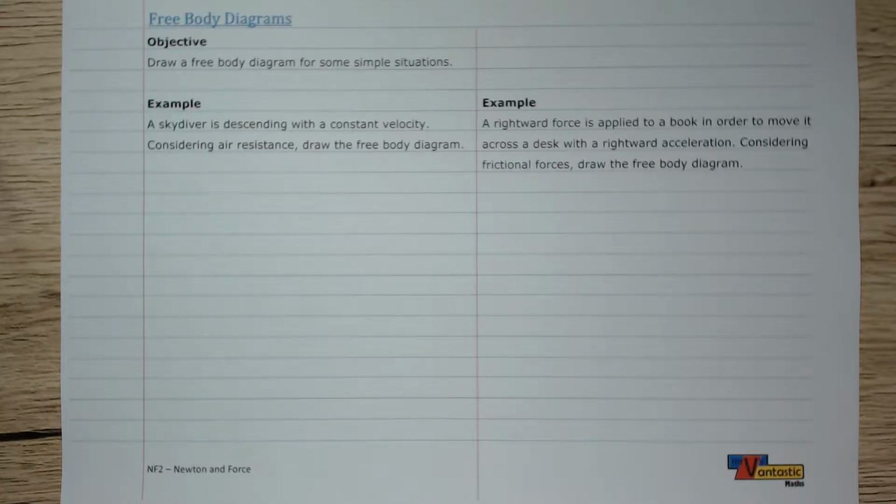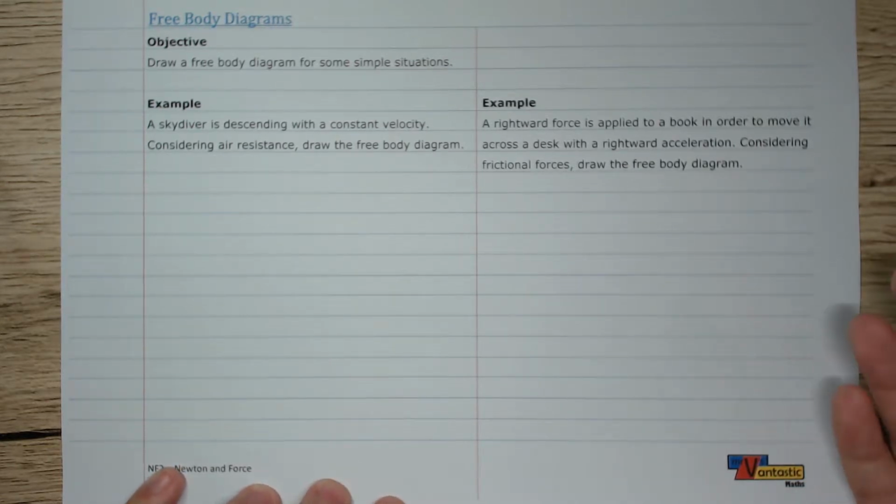Hi, this is Mr. V, and in this video we're going to look at some simple free body diagrams. A free body diagram, or a force diagram, is a way of drawing the forces acting on an object.